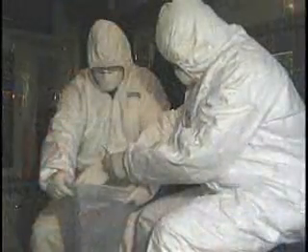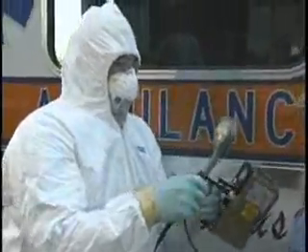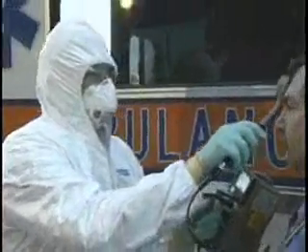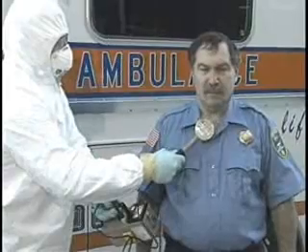To prevent the possibility of internal contamination, responders should not eat, drink, smoke, or chew. The ambulance crew and their equipment return to regular service only after they have been surveyed and decontaminated if necessary.